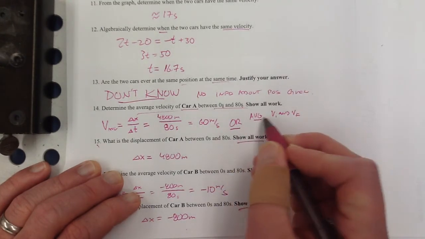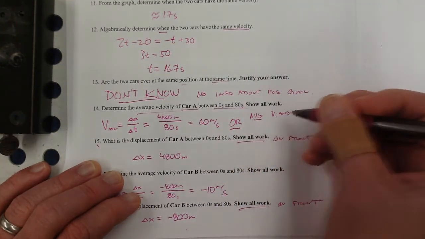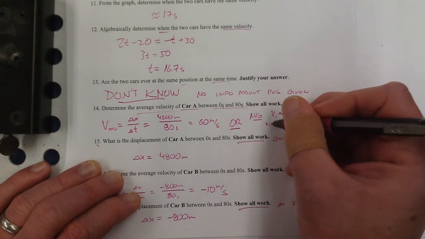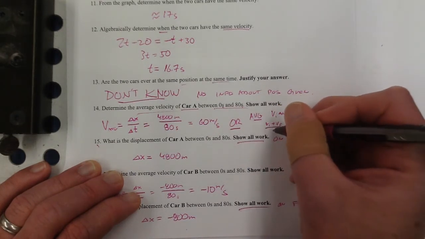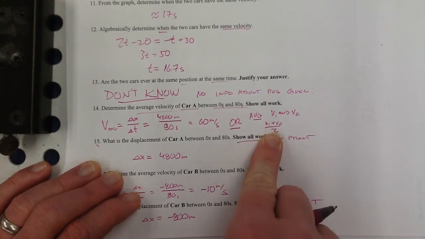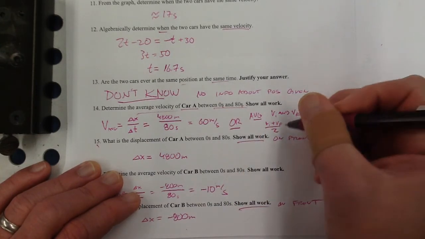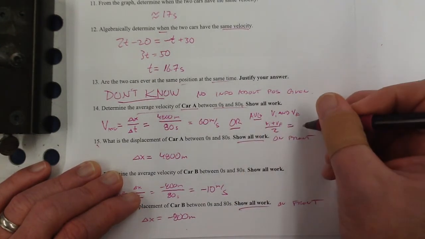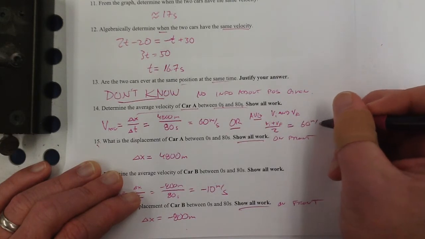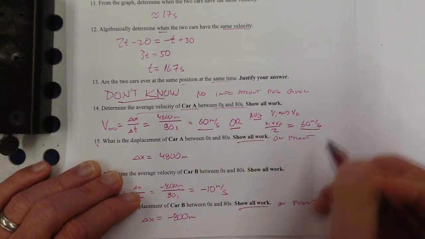So the other option would be just to average the initial and final velocity. In other words, it's the initial velocity plus the final velocity divided by 2. That's how you find the average of two numbers, right? Add them together, divide by 2. And if you do that for these, you're going to get, big surprise, the same answer, 60.